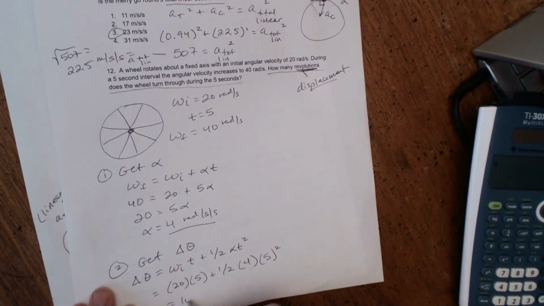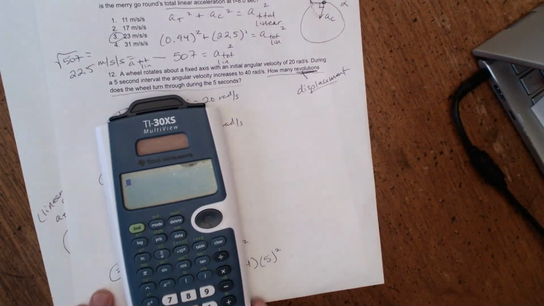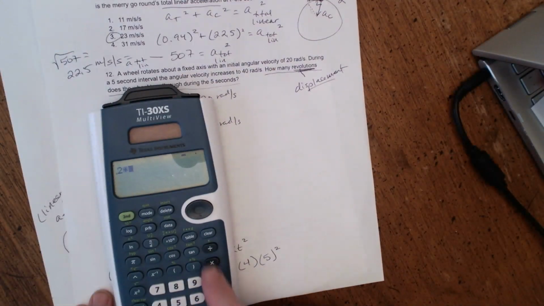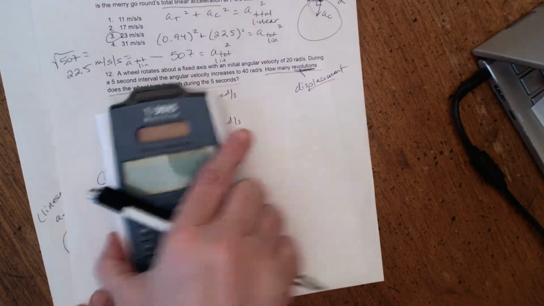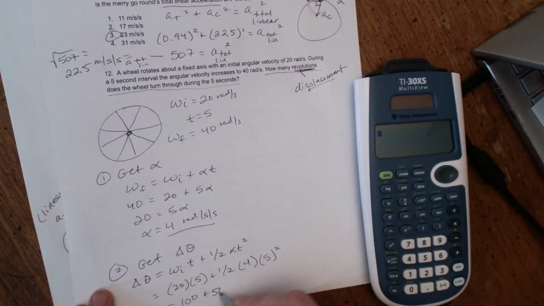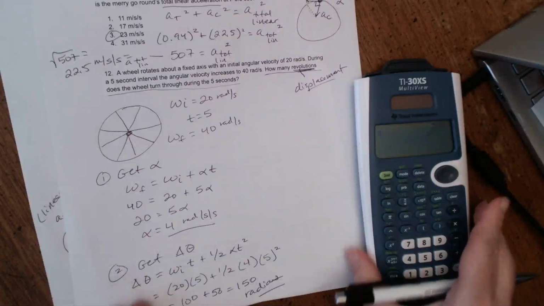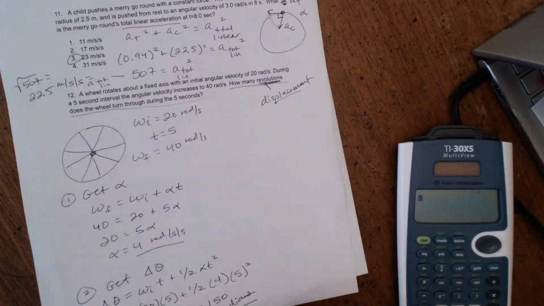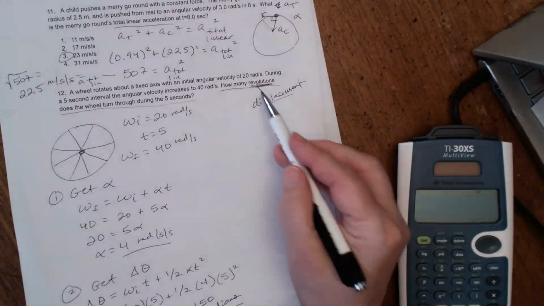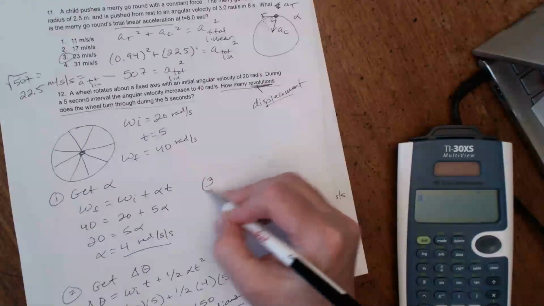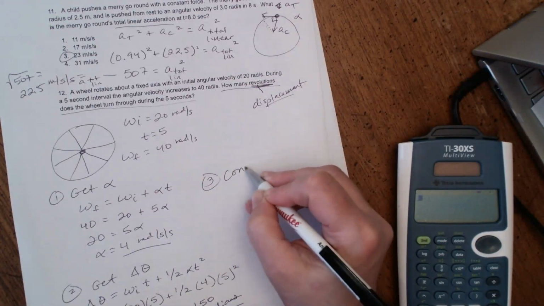So that gives me 100 plus 1/2 times 4 is 2 times 5 squared, which is 50. So 150, and that is going to be in radians. And that's fine if they just ask for the angular displacement, we can stop there. They ask for revolutions, so we've got to convert.